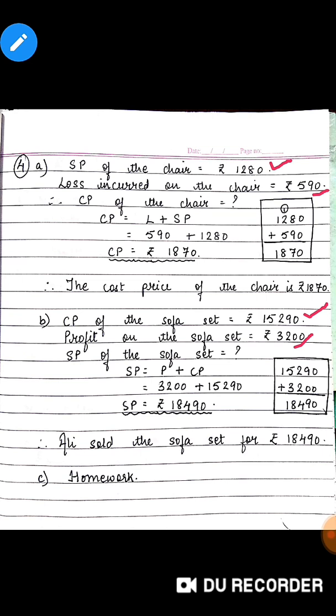So when you have a profit and you want to find out the selling price, you will use the formula selling price is equal to profit plus cost price. So the answer will be 3,200 plus 15,290. When you add these two numbers, the addition comes as 18,490. So Ali sold the sofa set for rupees 18,490.